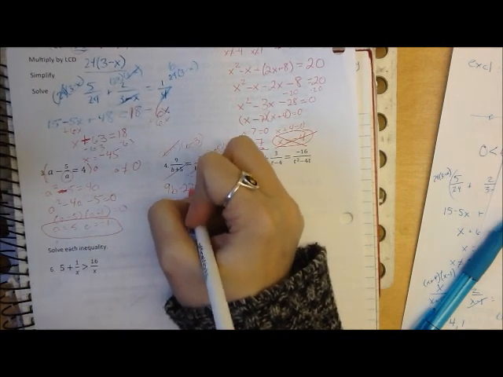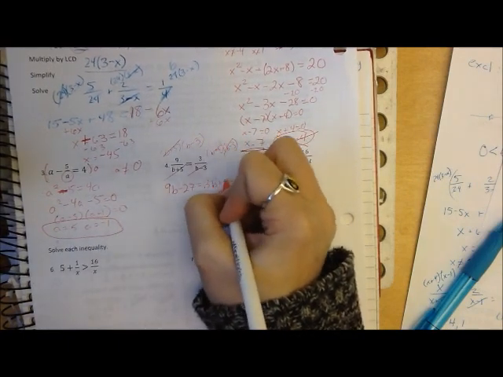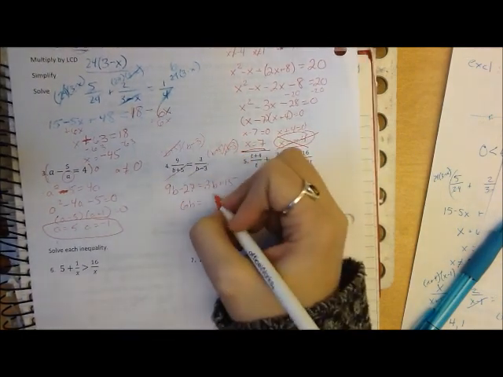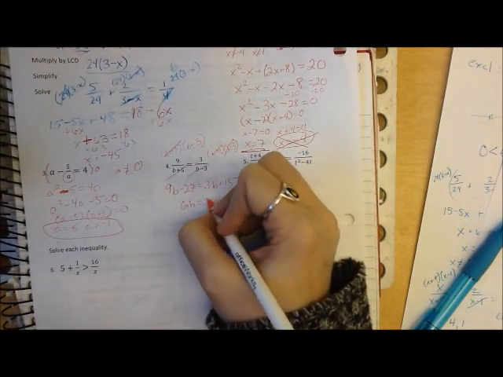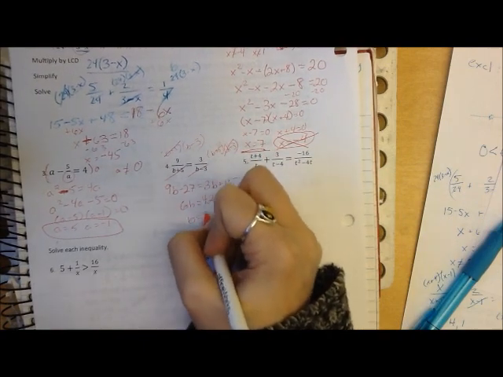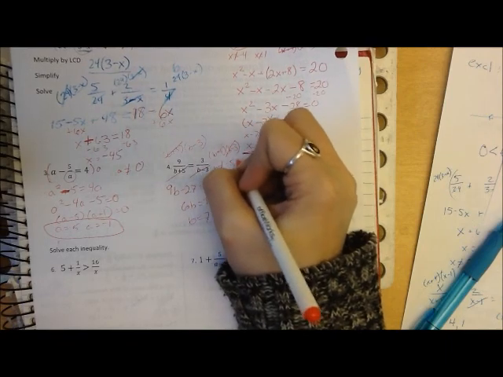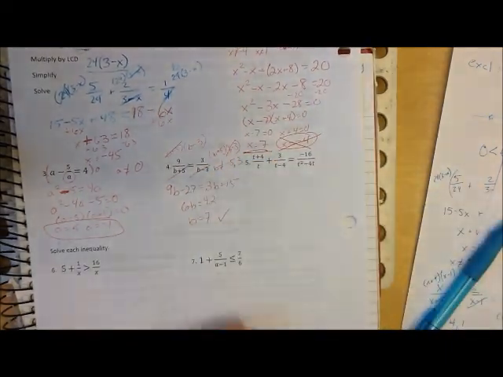9b minus 27 equals 3b plus 15. 6b equals 42. b equals 7. Check your exclusions. B cannot be negative 5 or positive 3. That's okay.